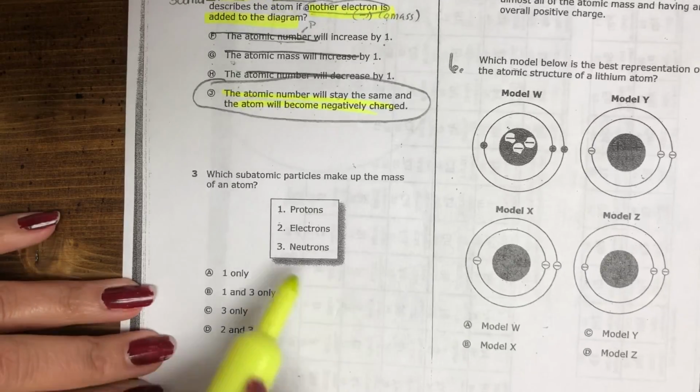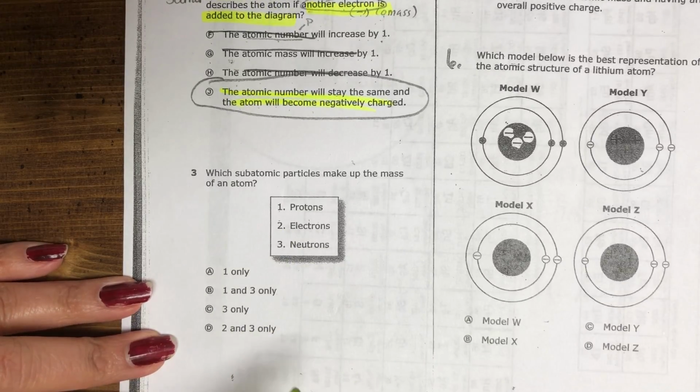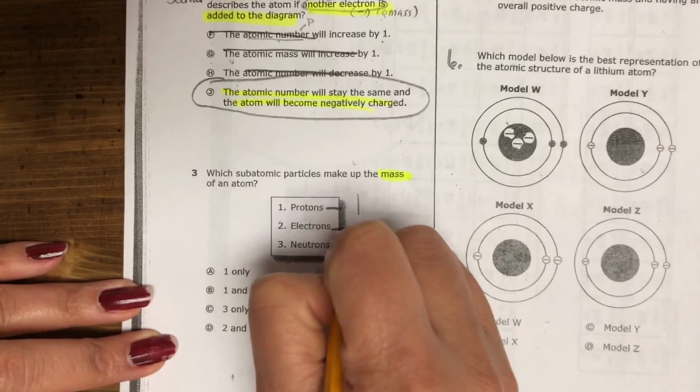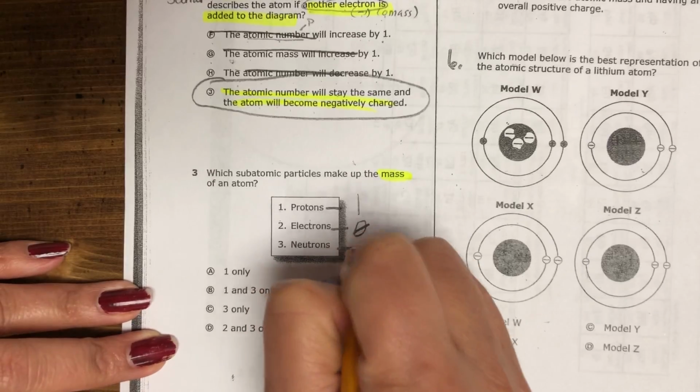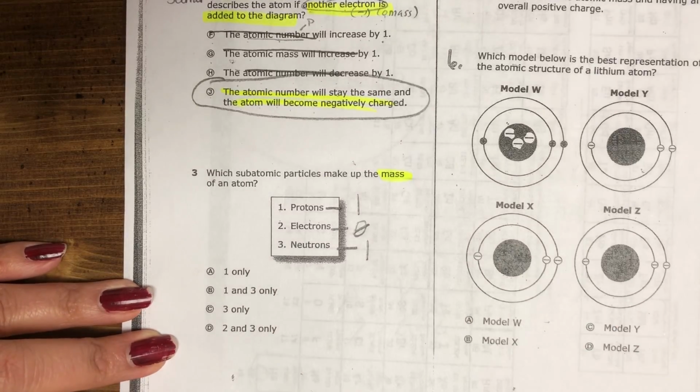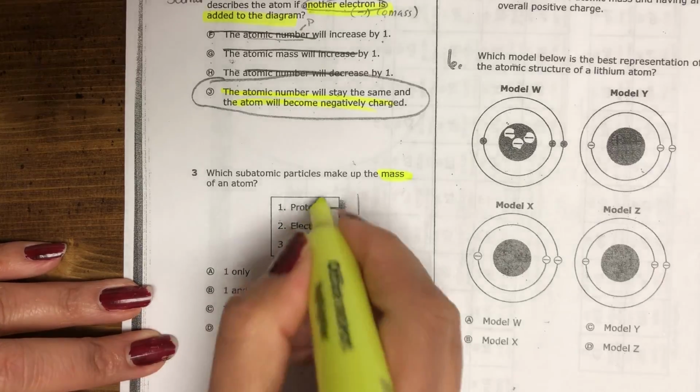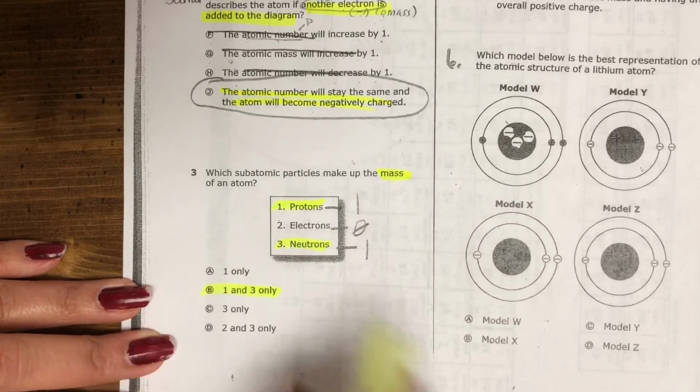Number 3, which subatomic particles make up the mass? So again, mass keeps coming into play here. Protons have 1 AMU, electrons 0, neutrons 1 AMU. So who makes up the bulk of the mass? Well, protons and neutrons, so 1 and 3.